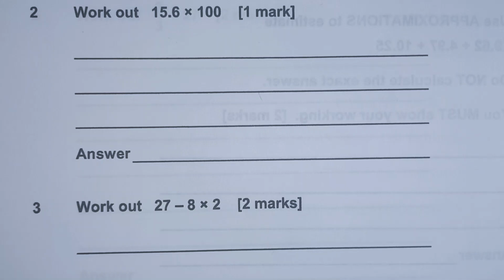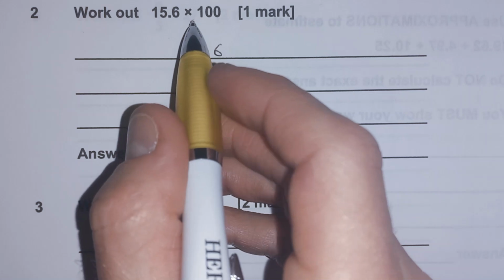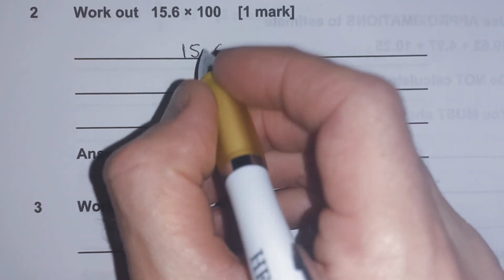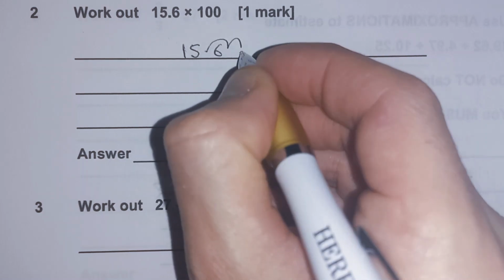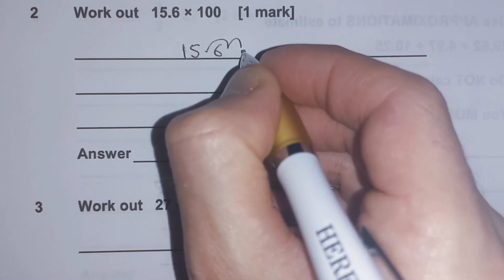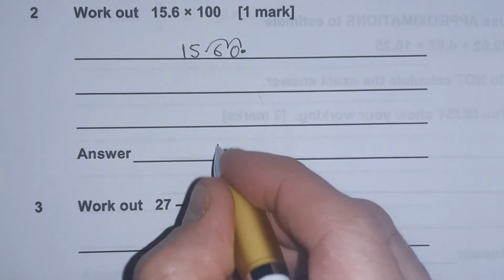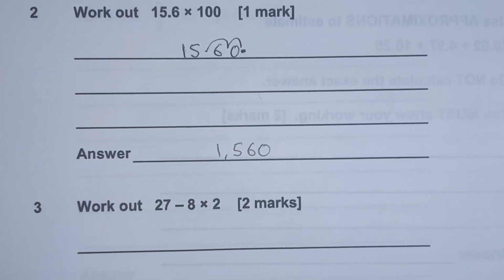Question 2. Work out 15.6 times 100. Okay, so we've got 15.6. Now, times, we're making the number bigger. 100, we've got 2 zeros, so we're going to move the decimal point 2 places to the right. 1, 2. Now, because we've now got the decimal point here, we need to fill in that hole with a 0. So we've got an answer of 1,560.